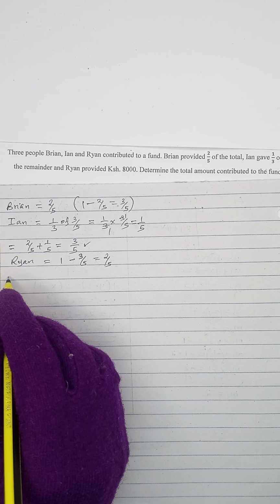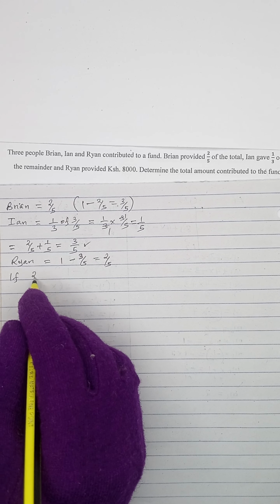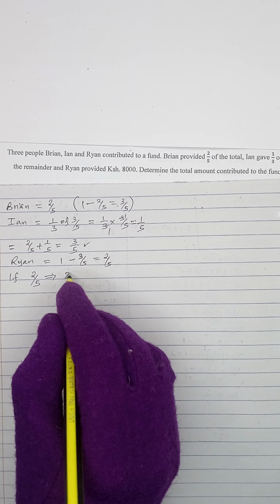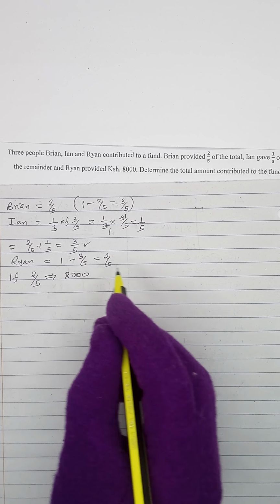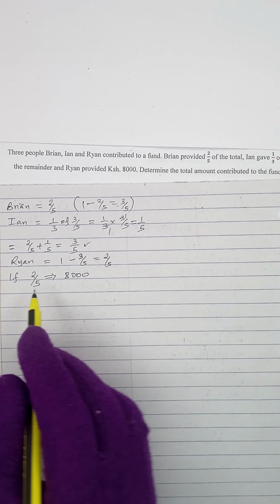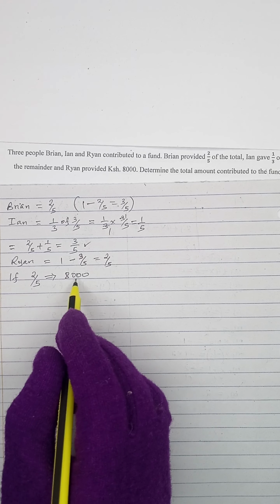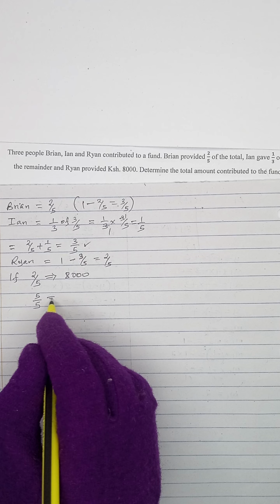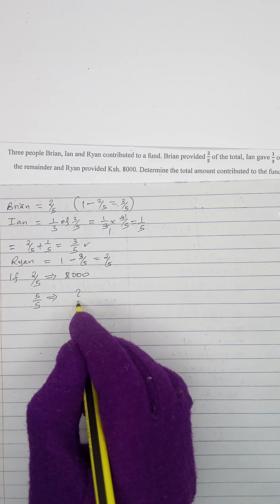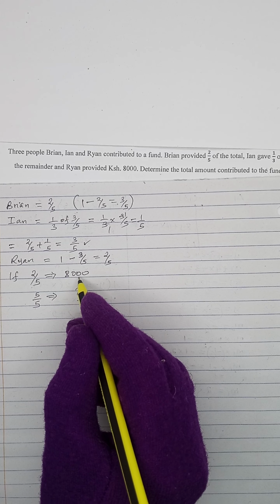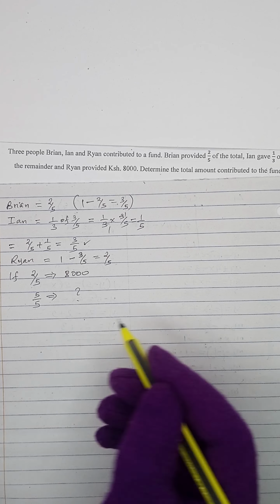So we can say if 2/5 is equivalent to 8,000. The question is asking you to determine the total amount that was contributed to the fund. So this person's fraction is 2/5, equivalent to 8,000. What would be 5/5? That is the total fraction, putting together what the three had contributed. So we'll say 5/5 times 8,000. And remember, 5/5 is just 1.